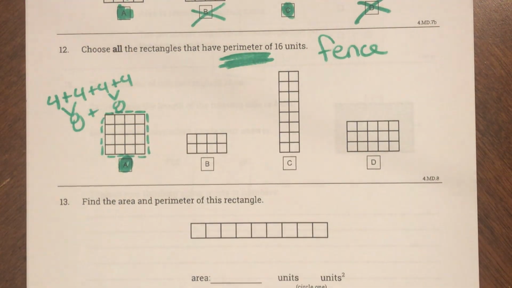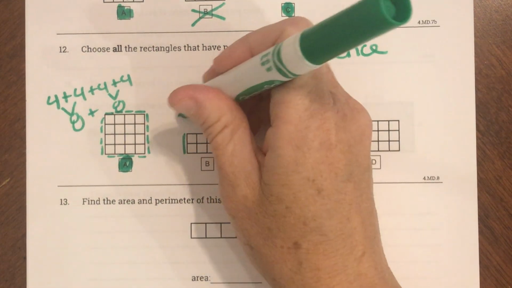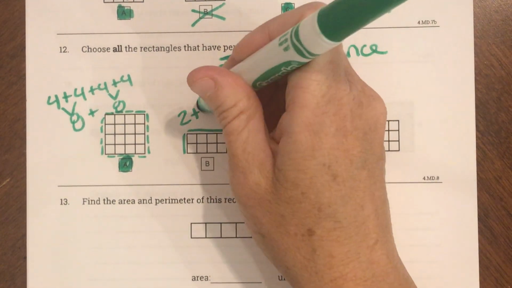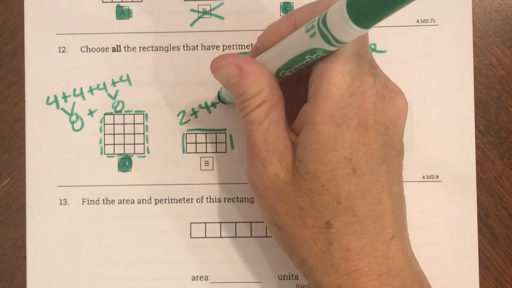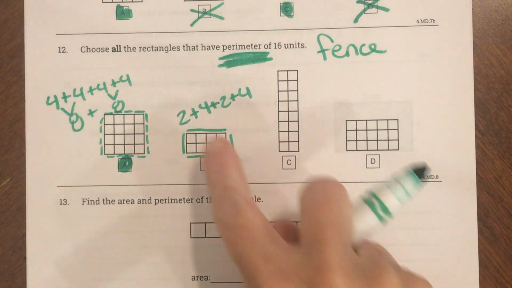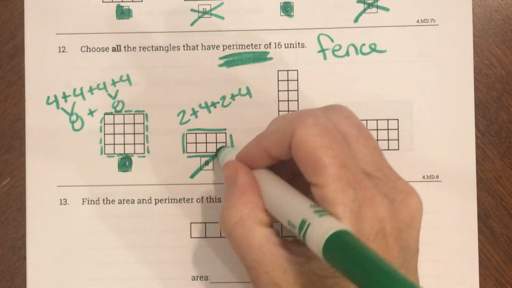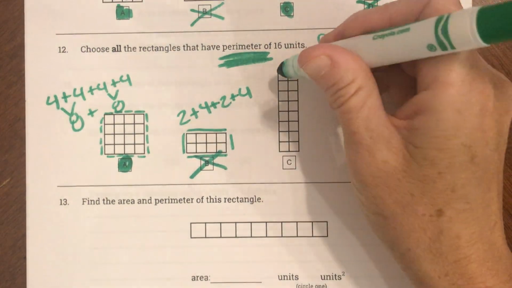So that one worked. So I add up my sides. This one is 2 plus 4 plus 2 plus 4. Well, 2 plus 4 is 6, and then 6 over here, that's going to be 12. So that's a no.